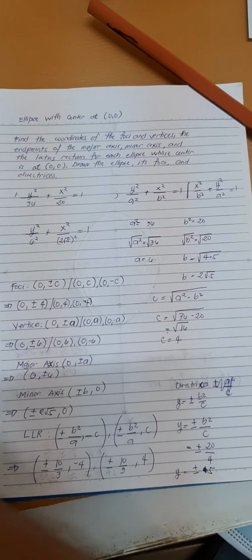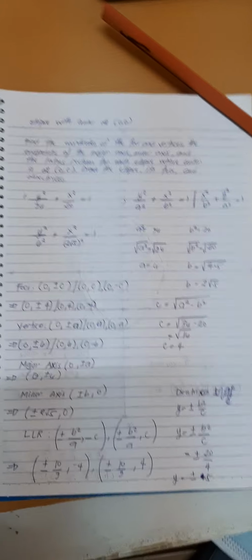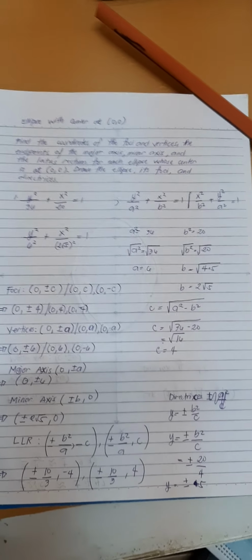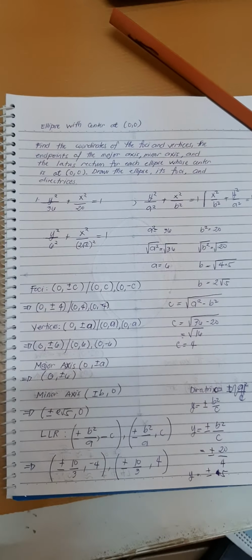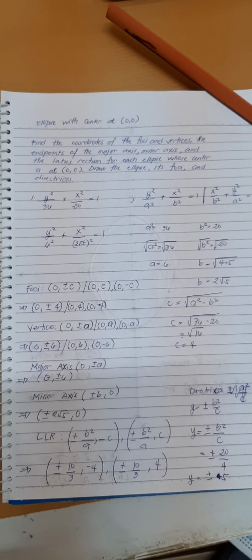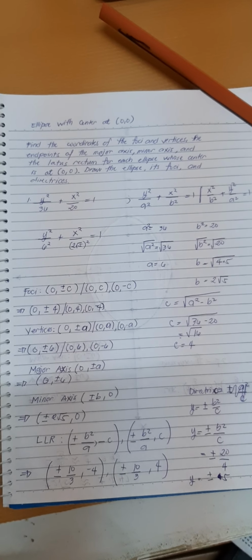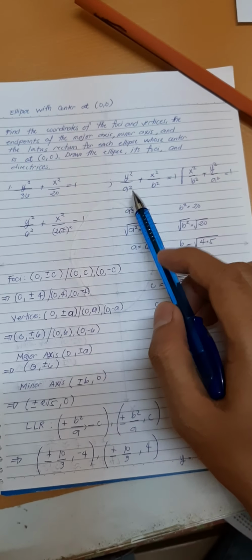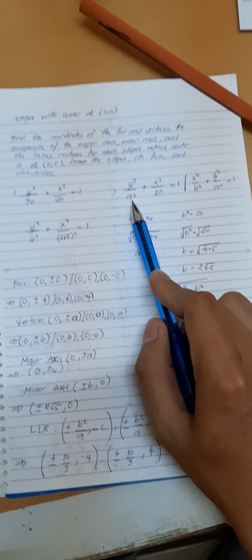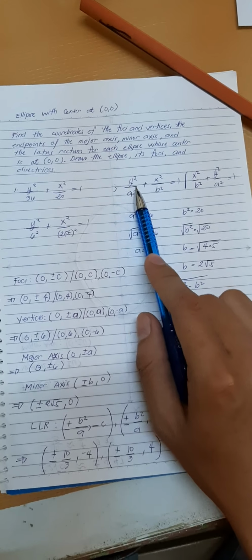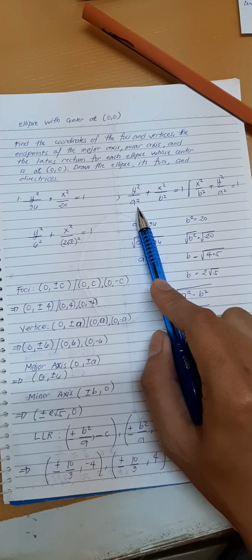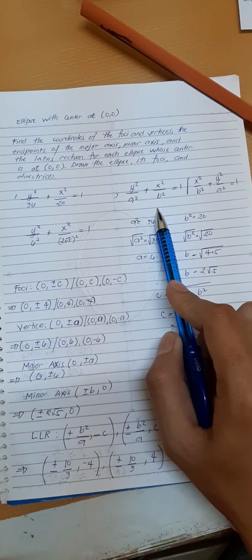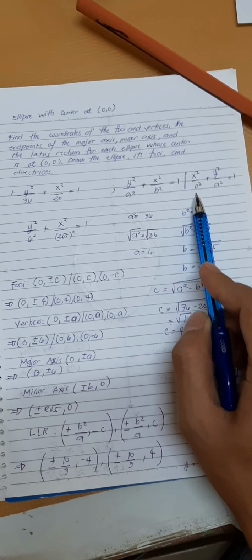Does it have foci that lie on the x-axis or foci that lie on the y-axis? Here we have an ellipse with foci that lie on the y-axis. Therefore, we have this formula: y squared over a squared plus x squared over b squared, or you can write it this way.